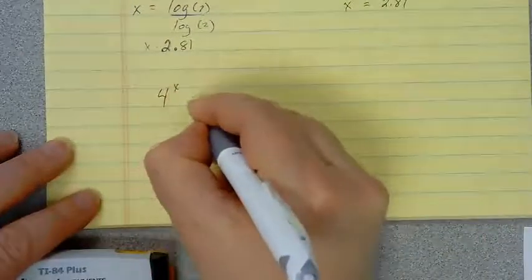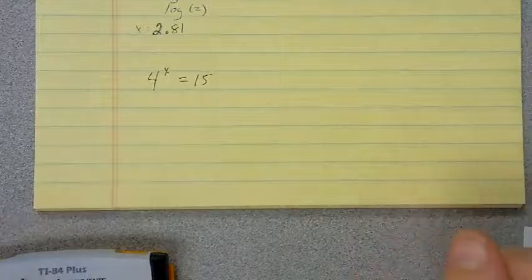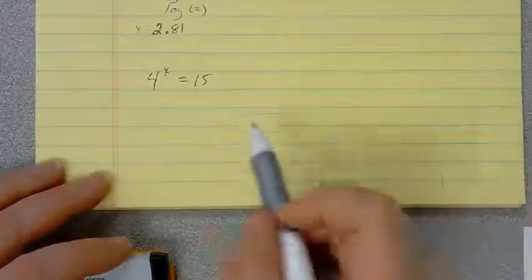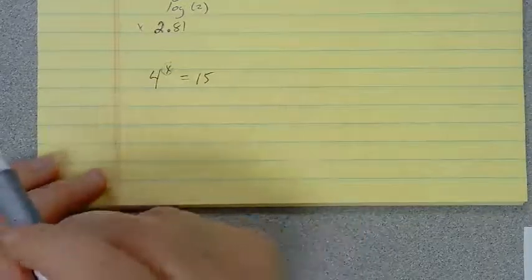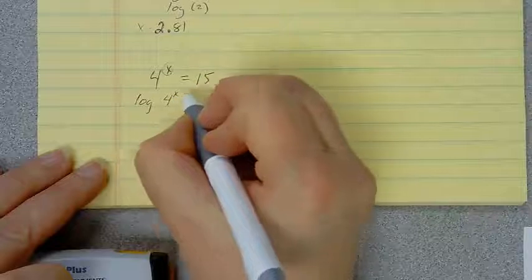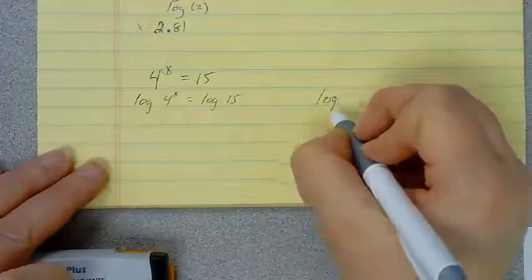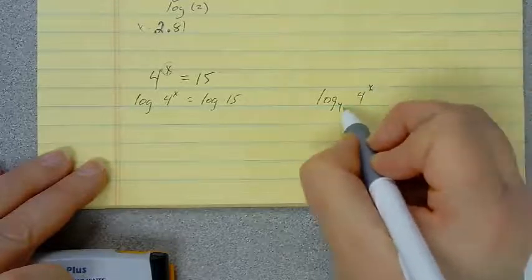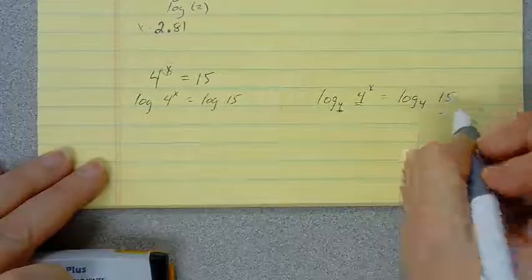4 to the x power equals 15. We can get a good guesstimate on this. We know that it's going to be close to 2 because 4 to the second power is 16. So to get the variable out of the exponent spot, we're going to log both sides. So we can either common log both sides, or maybe you're someone that wants to do log base 4 of both sides. And the reason you choose 4 is because this is 4. So these are two different ways.